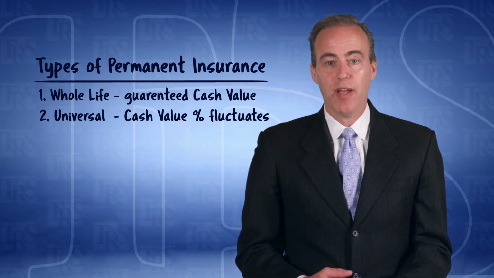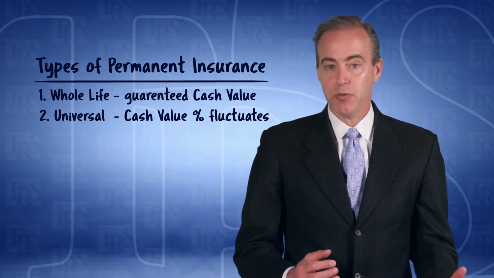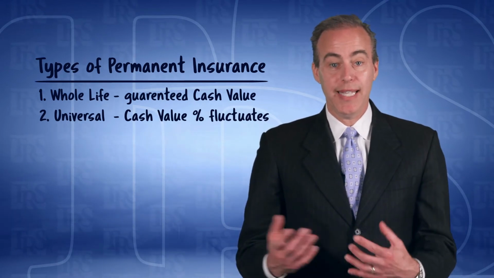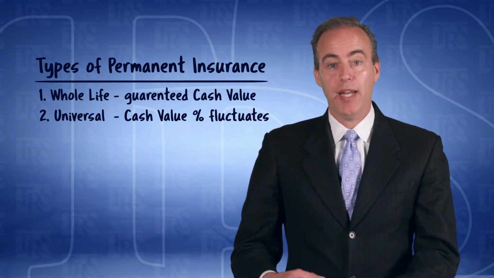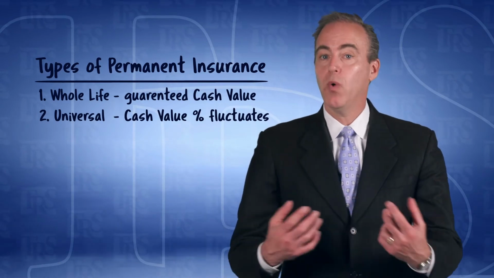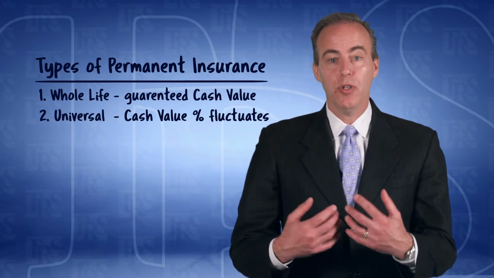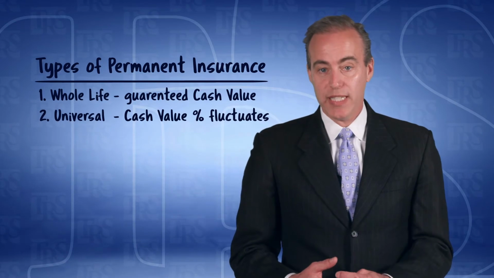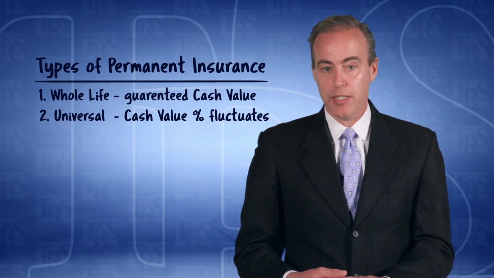Over time, the cash value will be credited more or less interest with what's going on in the economy as to whether or not interest rates are higher in the economy or lower in the economy. So you as the insured are taking on the risk of changes of interest rates.